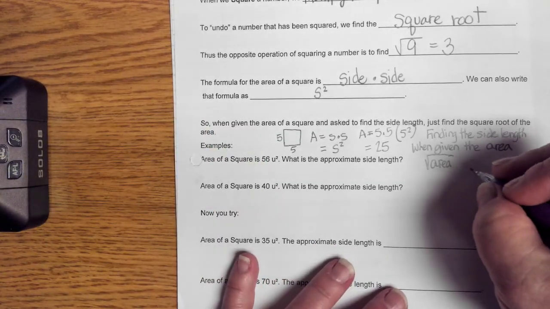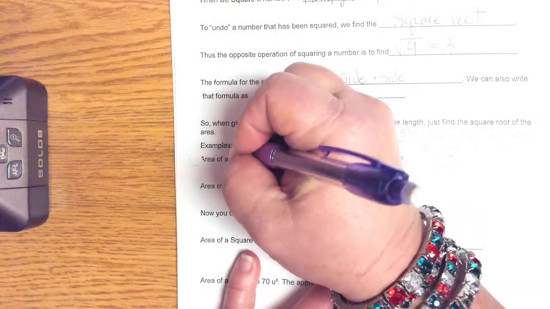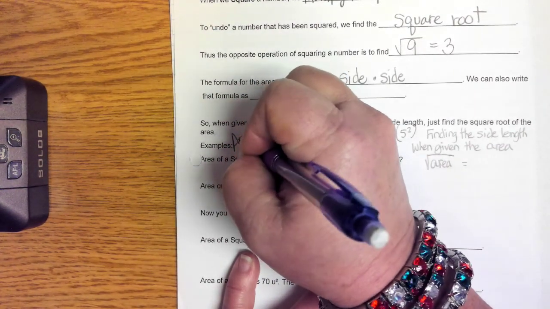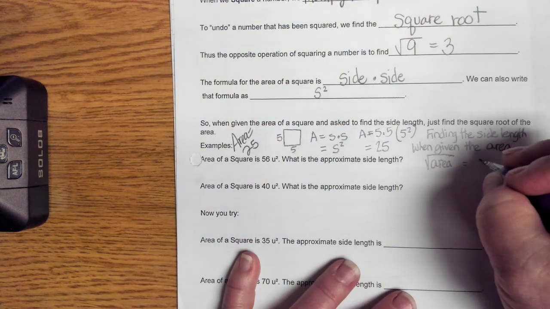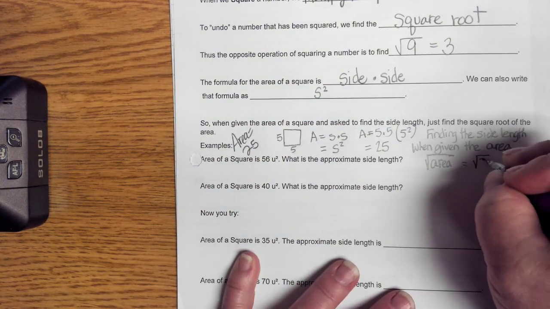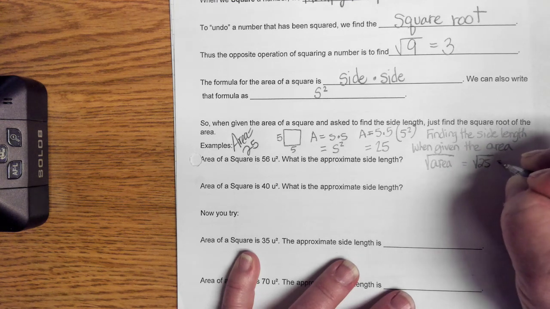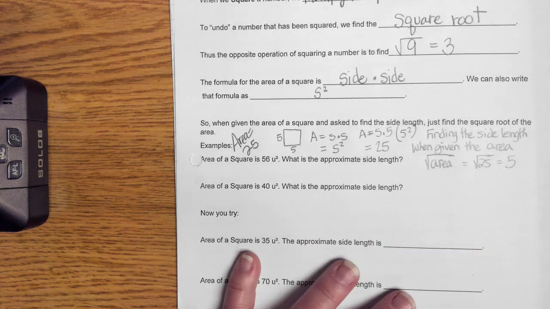So what I mean by that is if the area is equal to 25, all I need to do is take the square root of 25, and I will find in my calculator that it gives me 5. So I know each side on that square is 5. 5 what? I don't know. 5 units, 5 miles, 5 yards, 5 inches, 5 centimeters. No, you don't ever measure a side length in years.